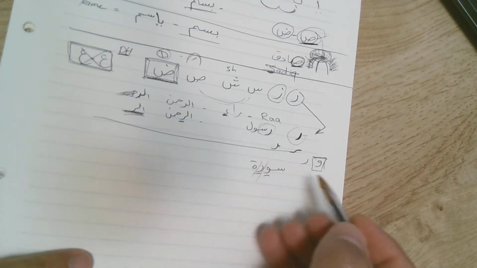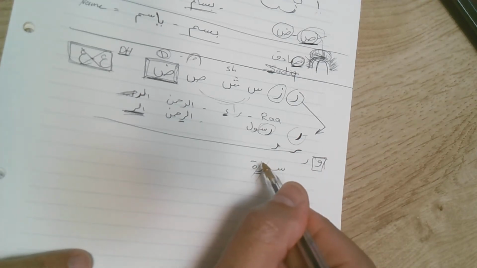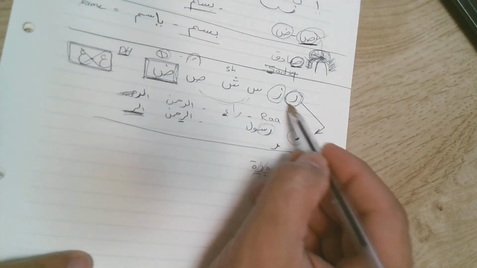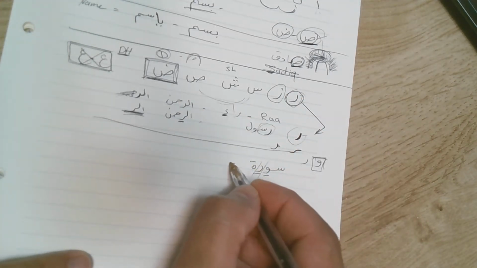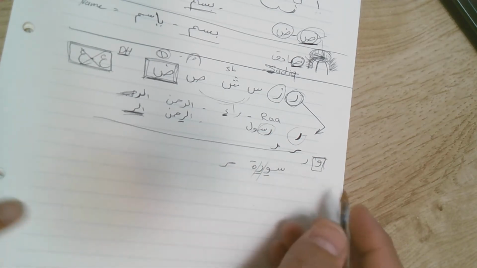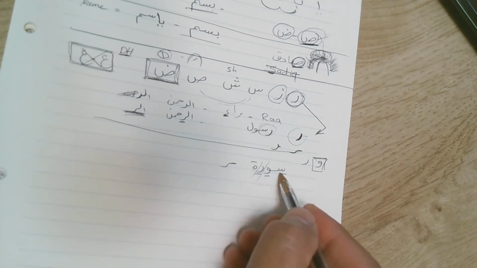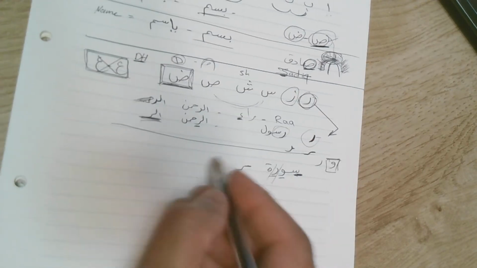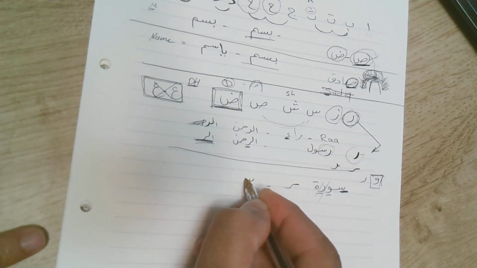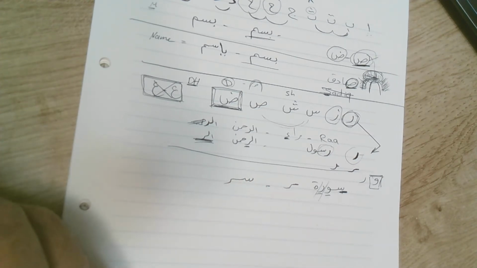So Ra in the middle of the word could be free, as you see it in the original shape, or could be connected with the letter before it. So if I put Sin and Ra together, it will be like that. Sin, Ra.